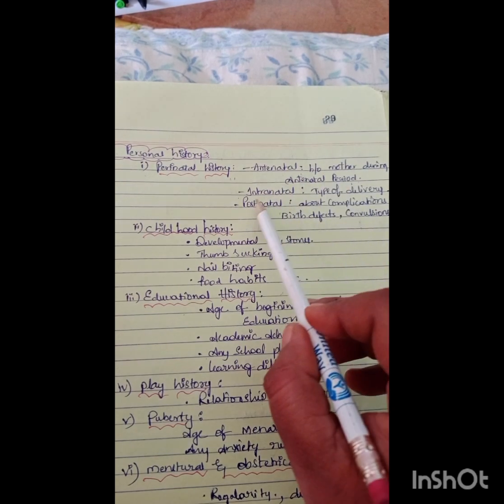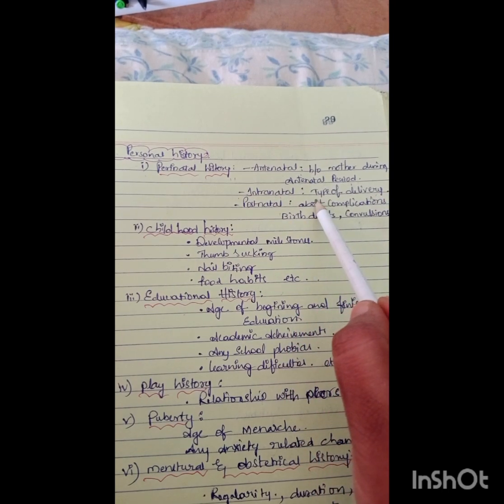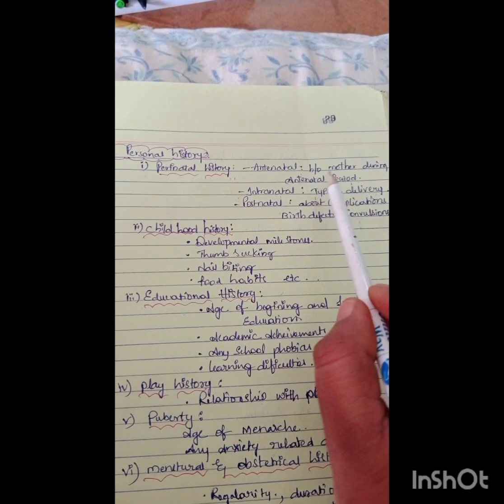And next, intranatal period, type of delivery. Which type of delivery she has undergone, whether it may be LSCS, or normal delivery, or a forceps delivery, or whether she has undergone any complications during the intranatal period, that also we need to mention in the intranatal period. And next, postnatal period.